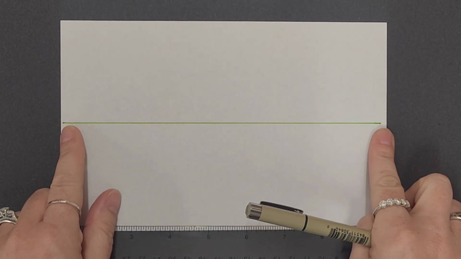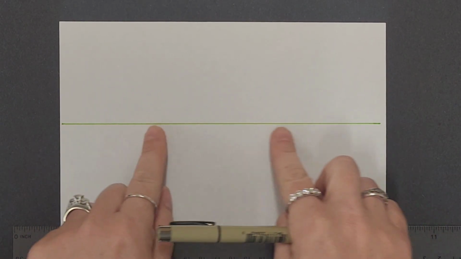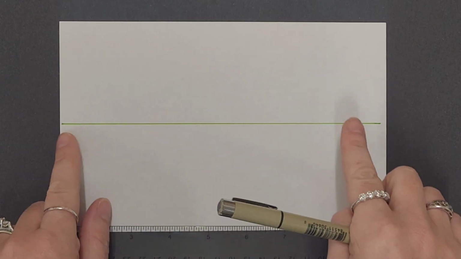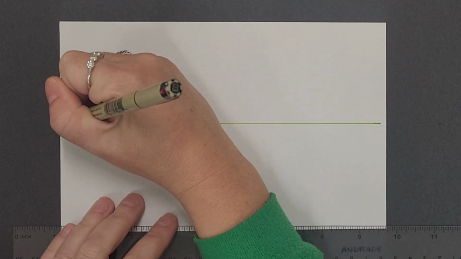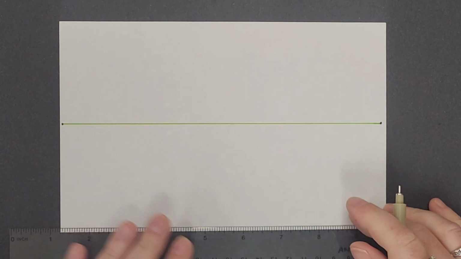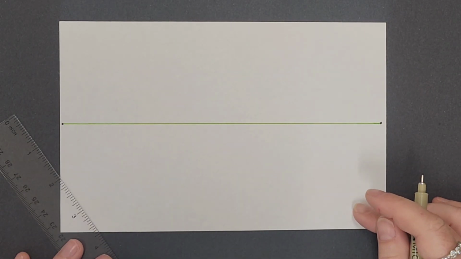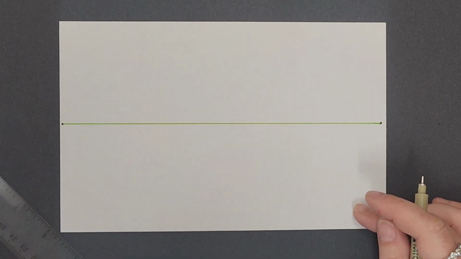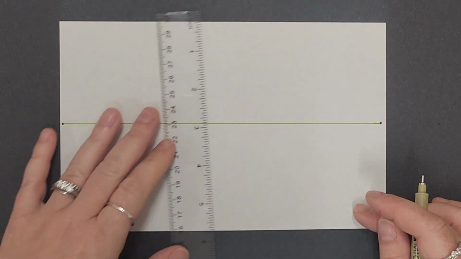Step 2 is to add in the vanishing points on the horizon line. You will want your vanishing points to be as far away from each other as possible for a more relaxed angle. The closer together the vanishing points, the harsher the angle of your objects.